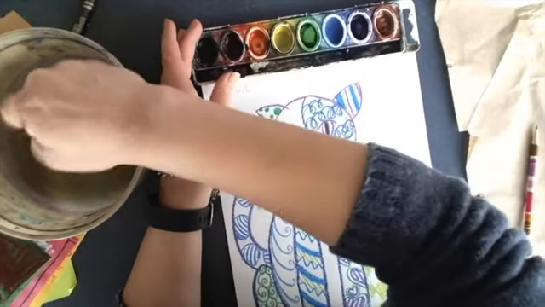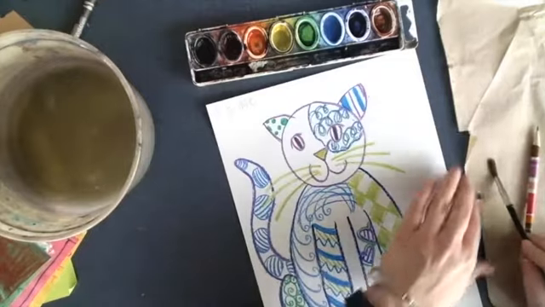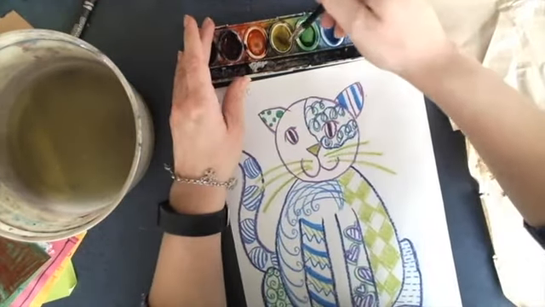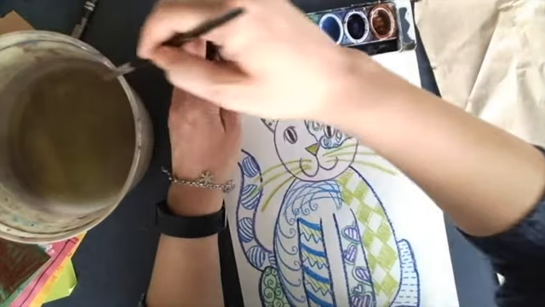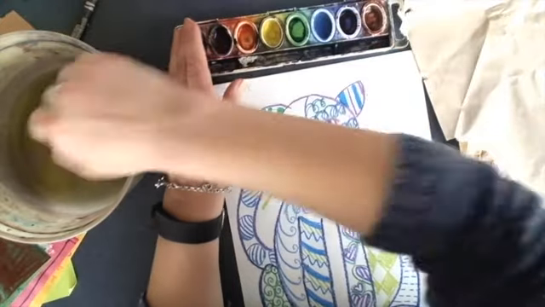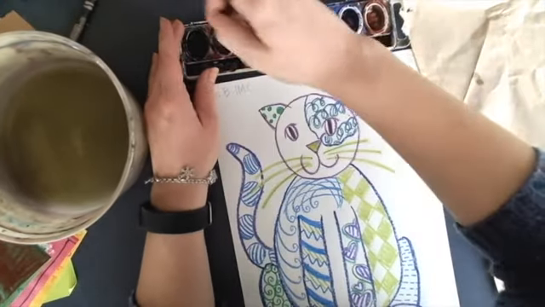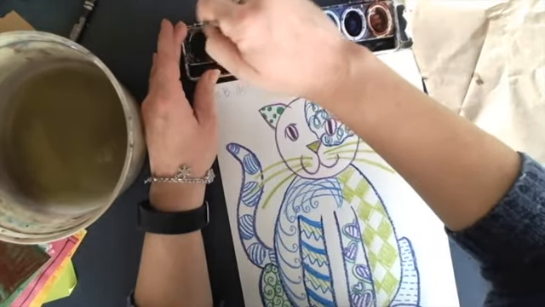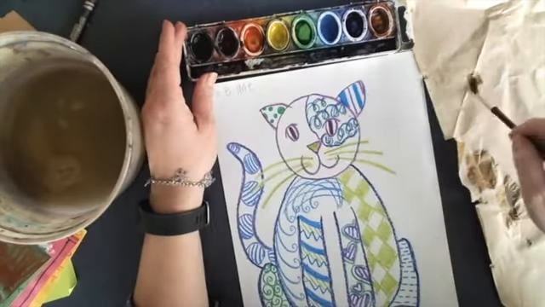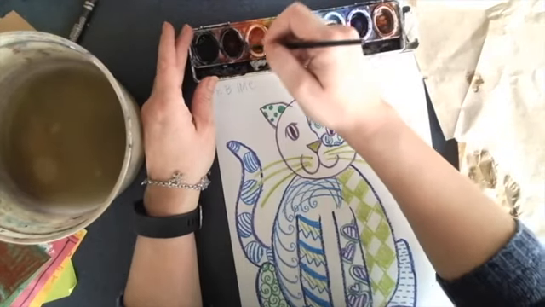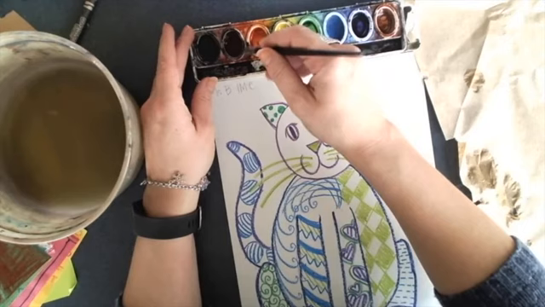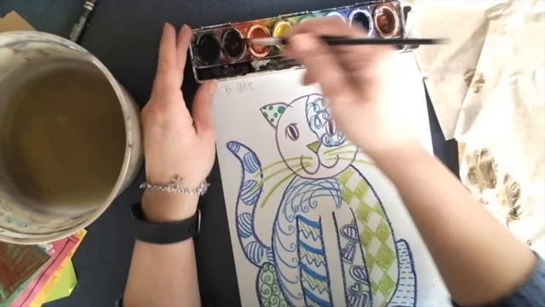Now I'm going to rinse out my brush, dry it off, and use it to pick up some of that dirty colored paint. Now I'm ready to get started. So I'm going to pick up some red. Now watch carefully. I'm going to just gently brush in my red. I'm not smushing the bristles, I'm just gently painting on top.